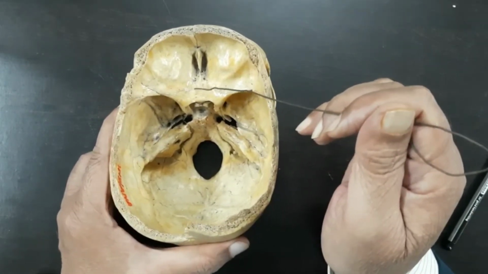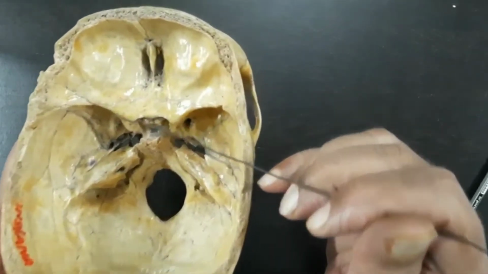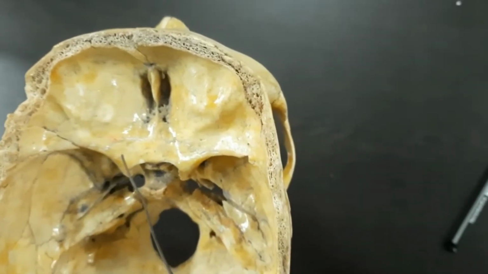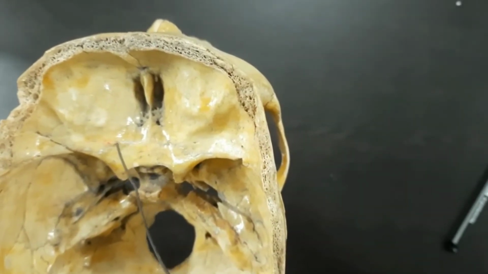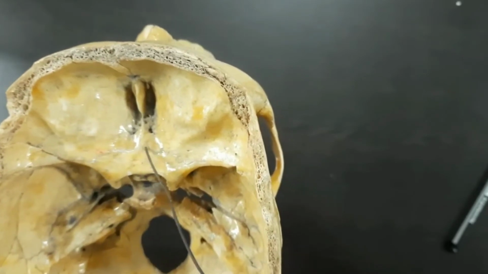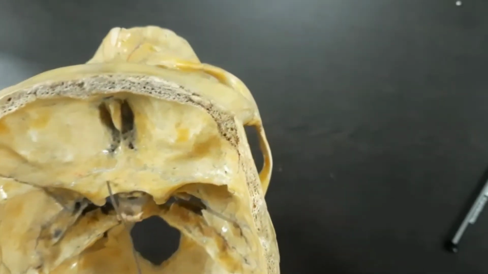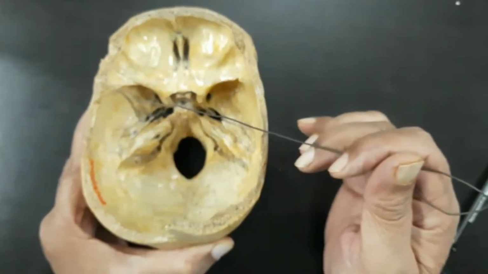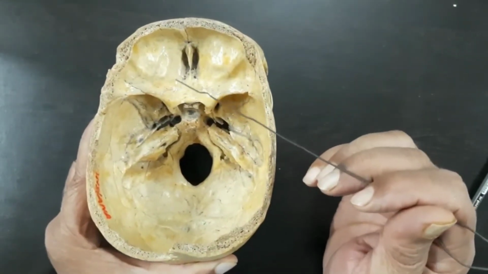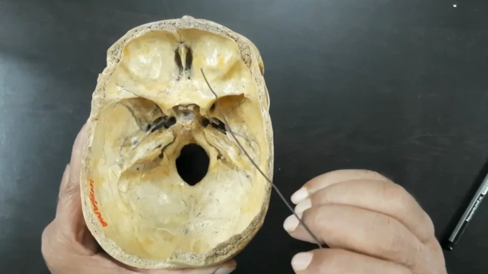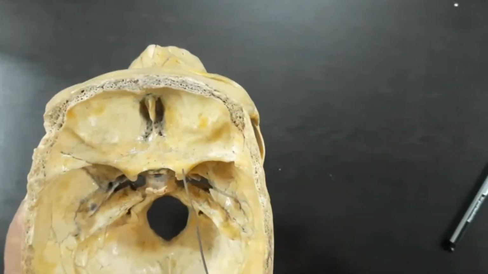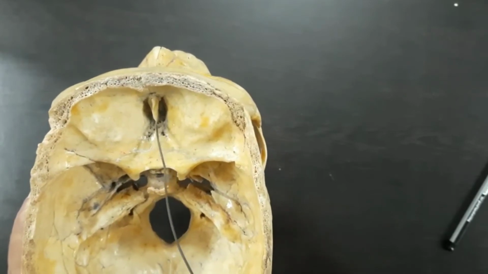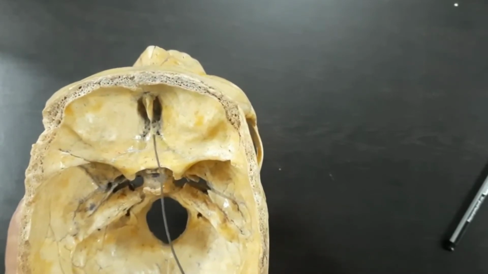See this suture if you can. Let me bring the camera close to it. This is the frontal bone and this is the sphenoid. So this suture you can see is the frontoethmoidal suture. Then the third suture is the sphenoethmoidal suture, that is, the suture between the cribriform plate of the ethmoid and the sphenoid.